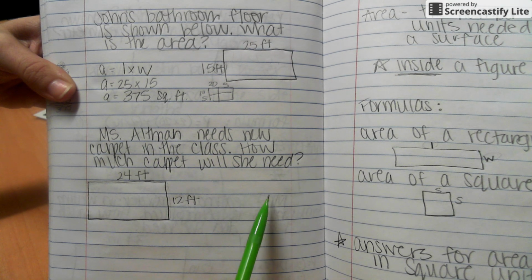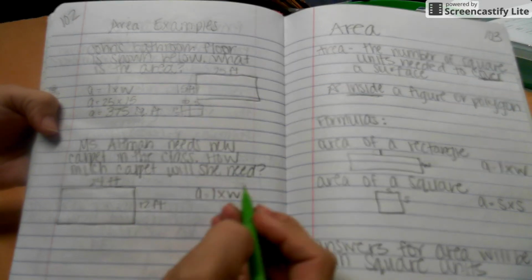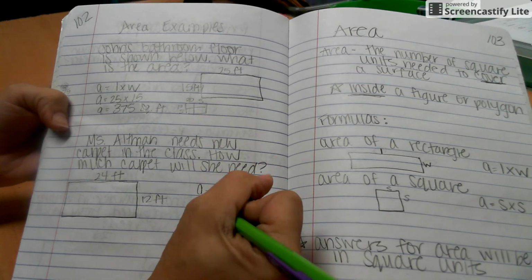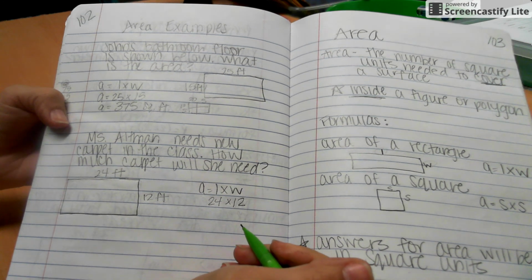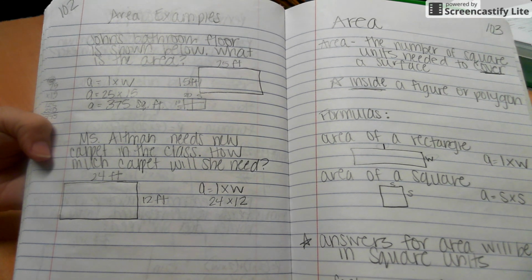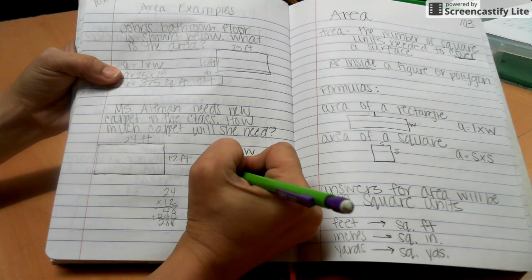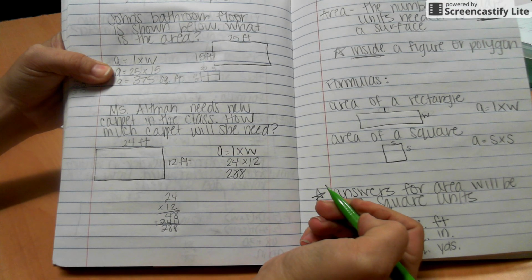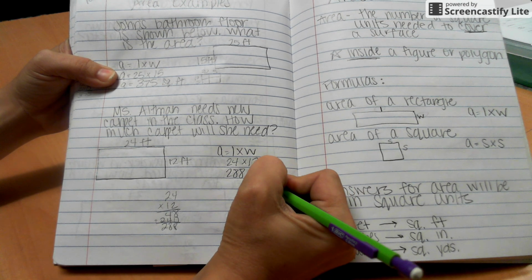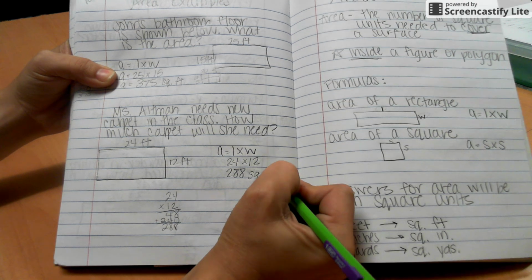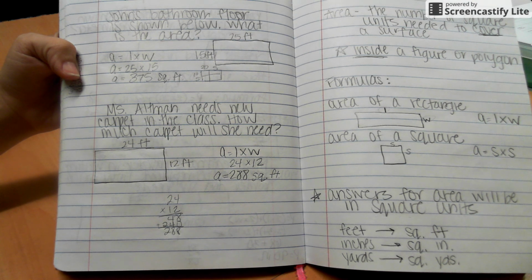So I want you to write a formula and solve for this problem, and then we're going to go over it. All right, your formula should be area equals length times width. We said the length was 24 and the width was 12. So you should have done 24 times 12. When I did the firework method over here, I got 288, and it was 288 what? Not just feet, but square feet. That's your area. That's what you should have got. Make sure you have all that copied down.